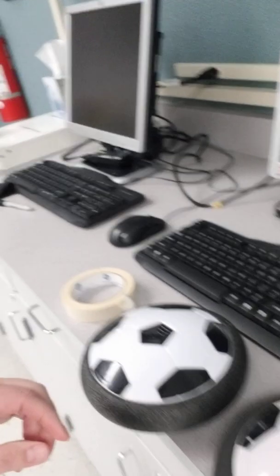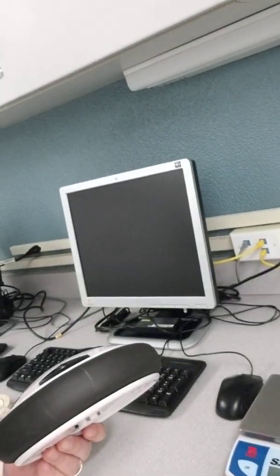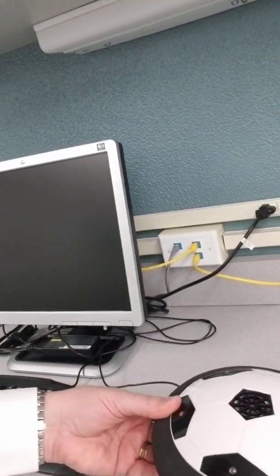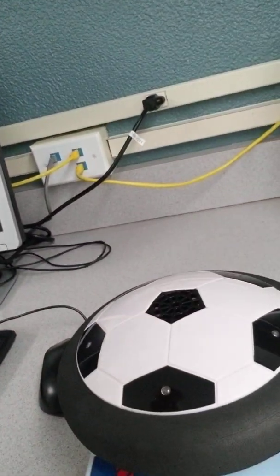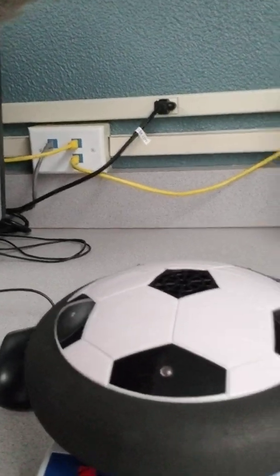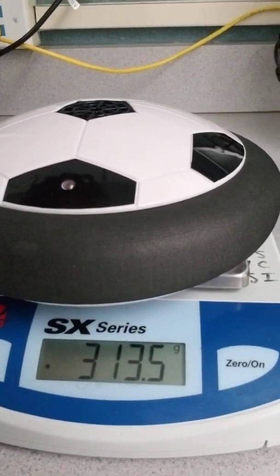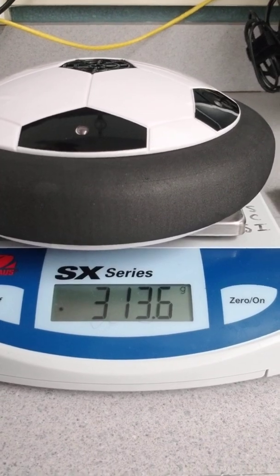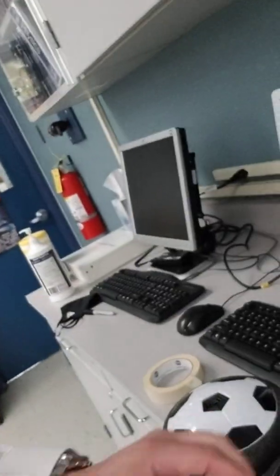We're going to do a collision between two hoverpucks. So I've got two hoverpucks here that are going to collide. Now, as a little side note, I'm going to actually find their mass first. To start off with, I have a scale, and we're going to find their mass. To do that, I'm going to set it on the scale. And the mass of this first one is 313.5 grams. I'm going to put that as a little note on top of it.